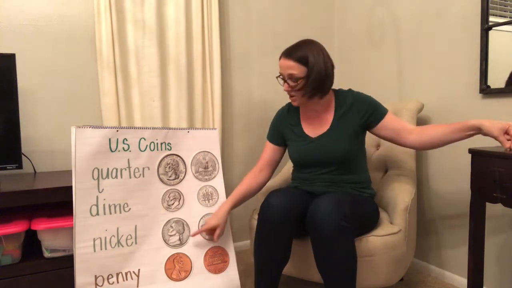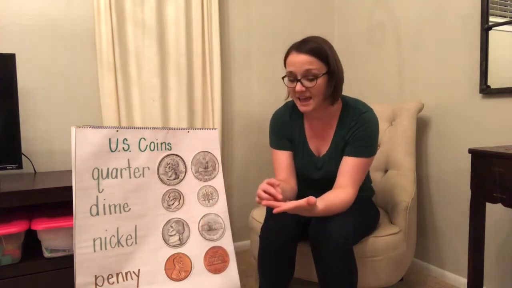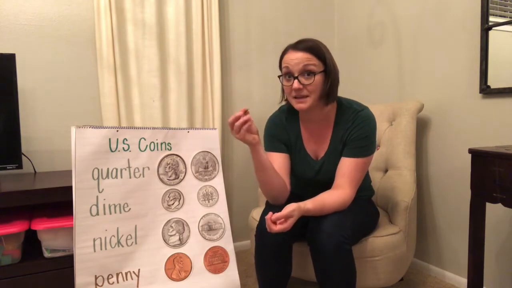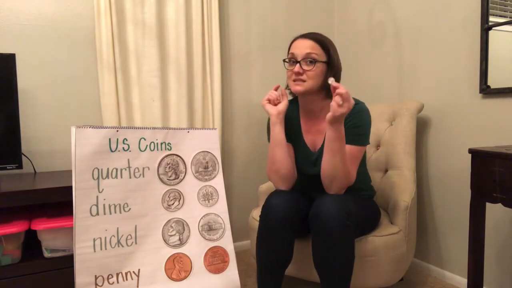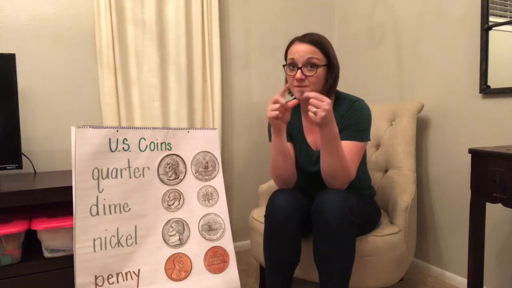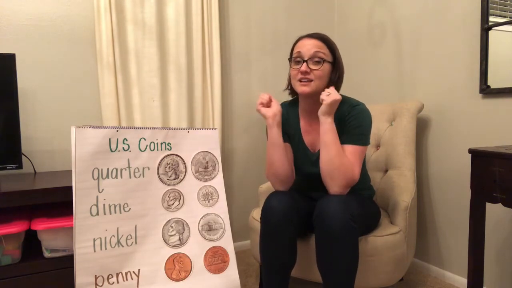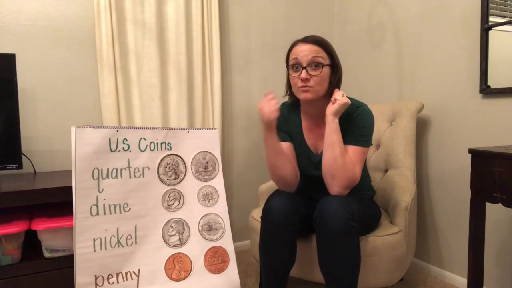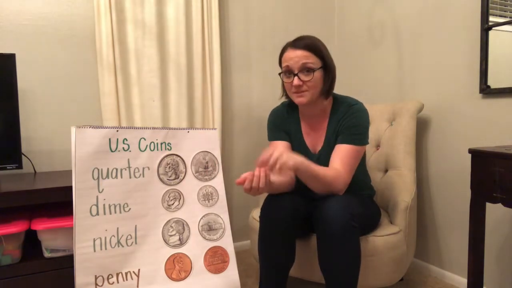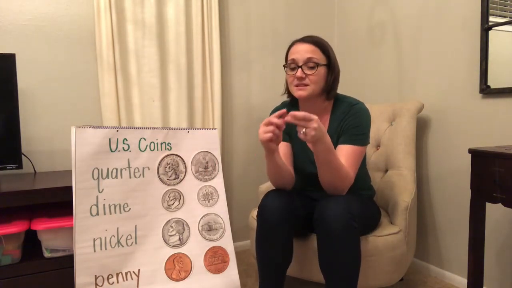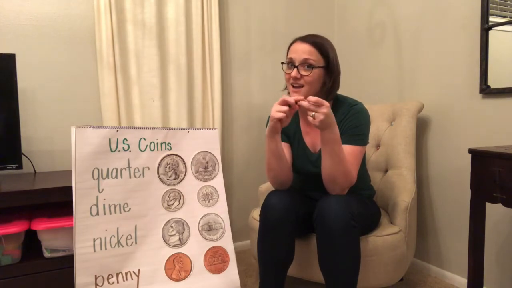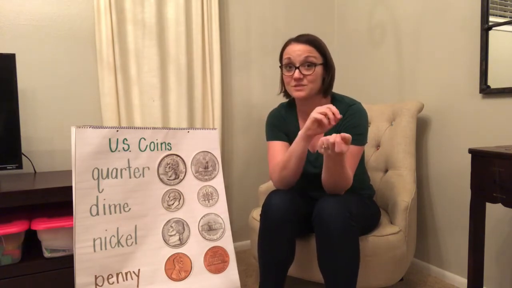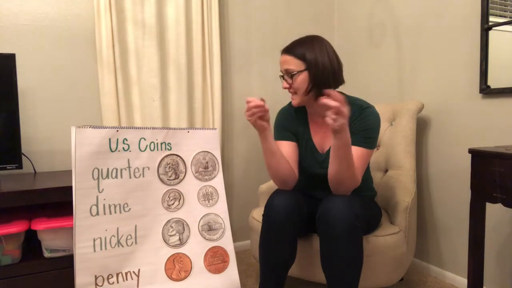A nickel is bigger than a dime and bigger than a penny, but slightly smaller than a quarter. Now, if you have a nickel and a quarter in your hand, it would be kind of hard to tell them apart really, really quickly if you were just grabbing change, except that it's smooth on the outside. So that is something that makes it different than a quarter, and you can tell really easily.